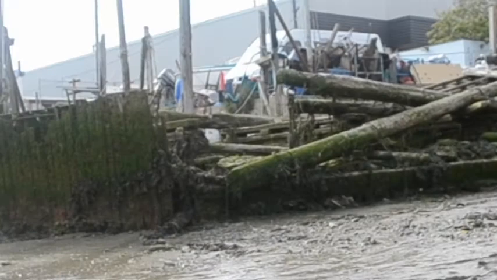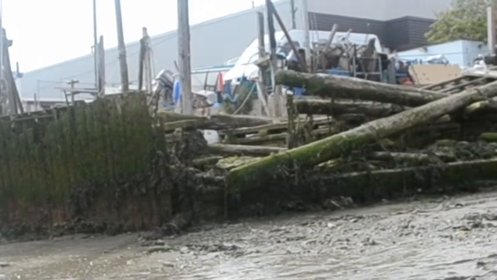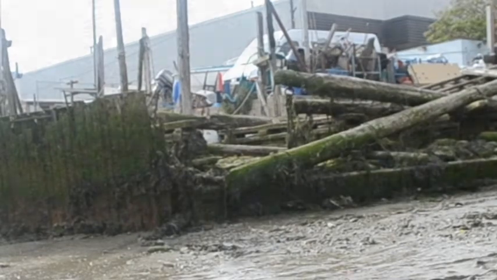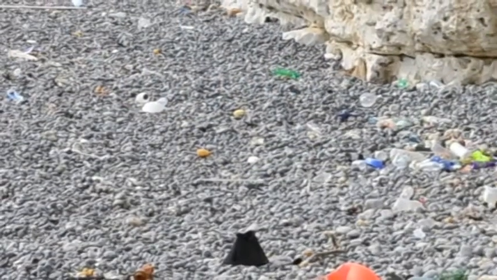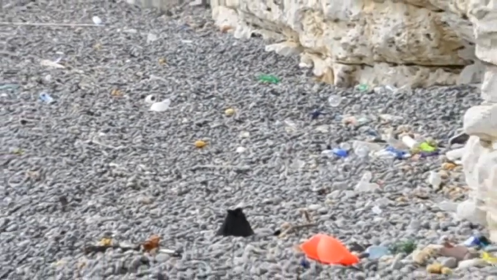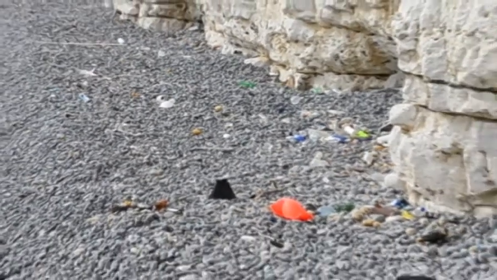As shown in areas such as Widewater and Telscombe Cliffs, it would seem that local Sussex councils are not doing enough to combat litter pollution. While certain areas are kept tidy to promote tourism, others are neglected, causing further damage to delicate areas.